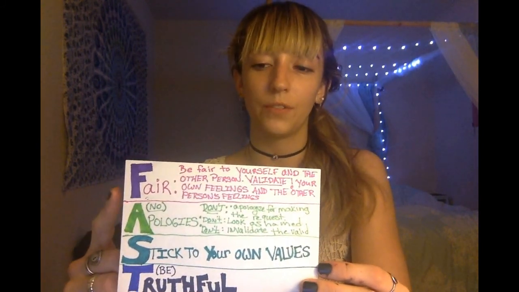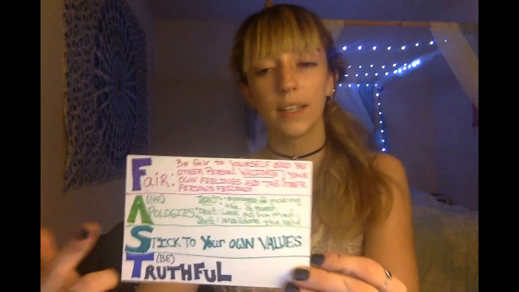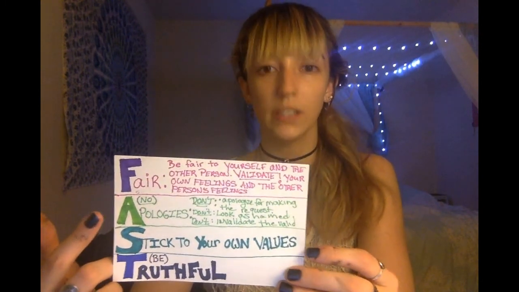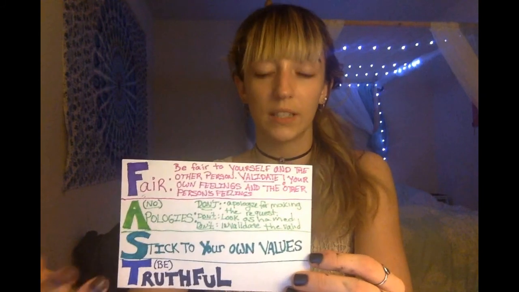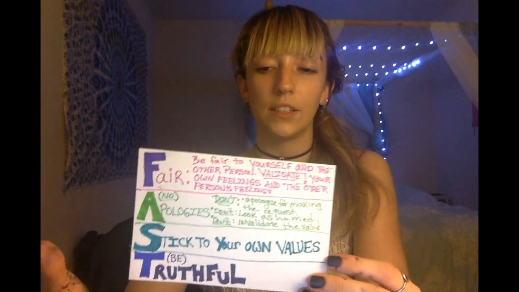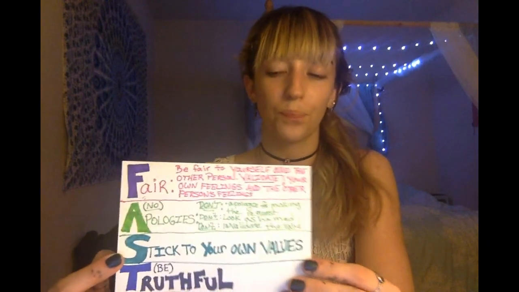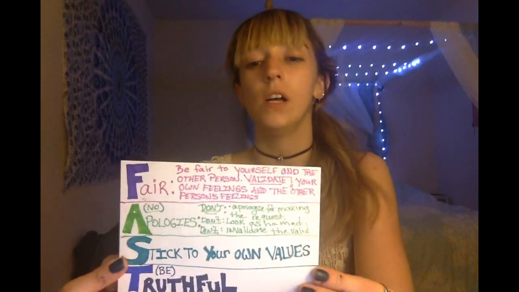And that's twofold. The first part is mindfully assessing the situation to see if the person is right to make that request, to see if the request itself is fair, if it's framed in a way where you feel like you do have an option, not where you feel backed into a corner.